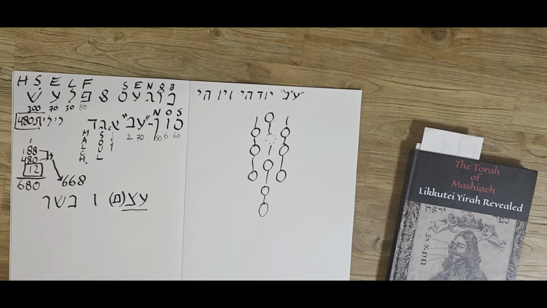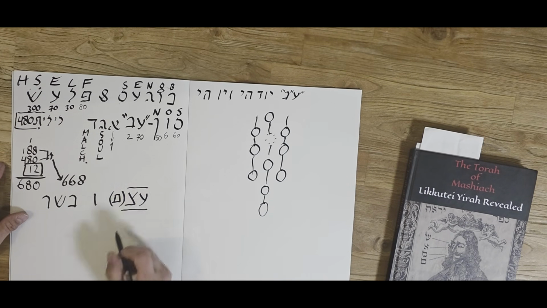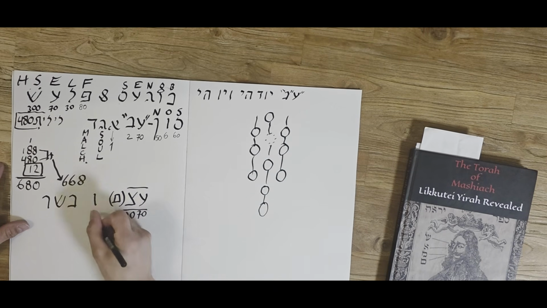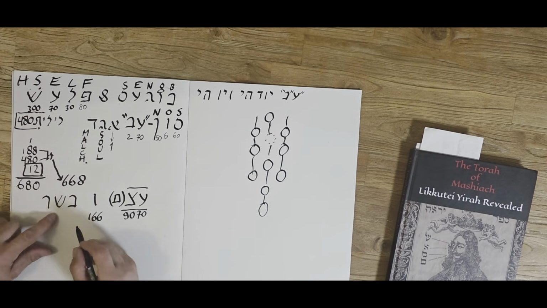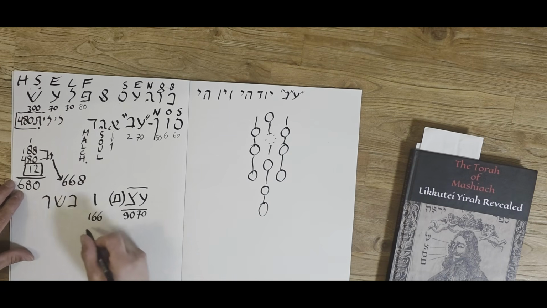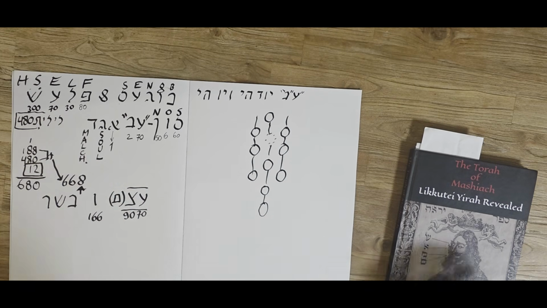Man is a tree, masculine, side of Chokhmah. So an 8 hints at Etzem. So this is 70, 90, so 160 plus 6, 166 plus 2, 168 plus 500, 668. So same here, 668.